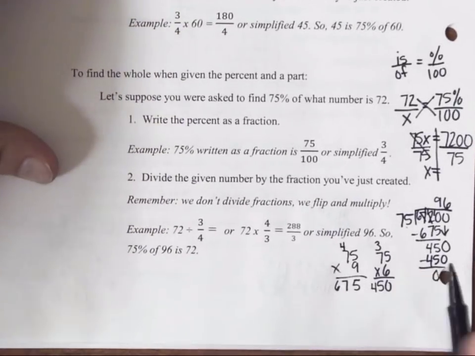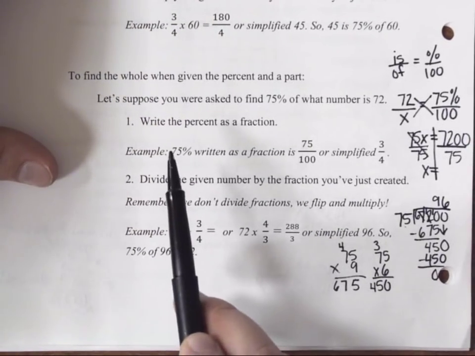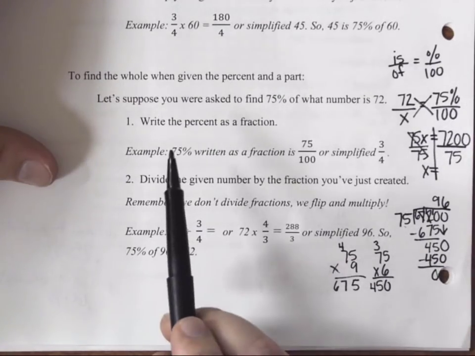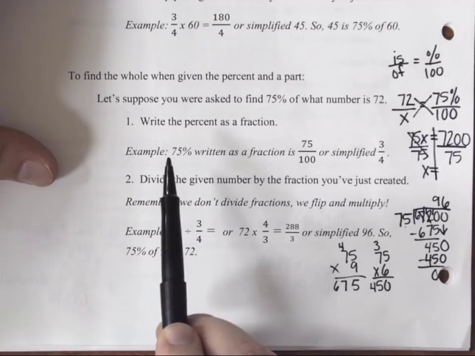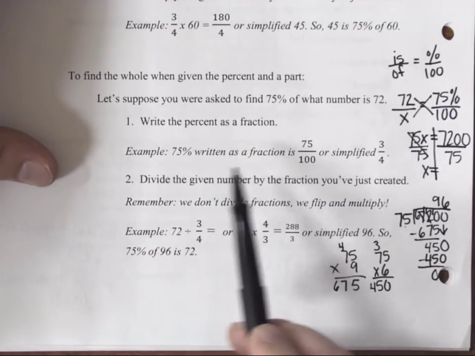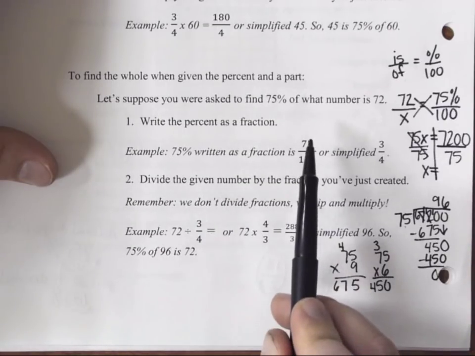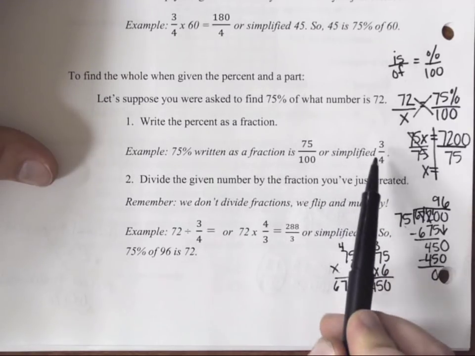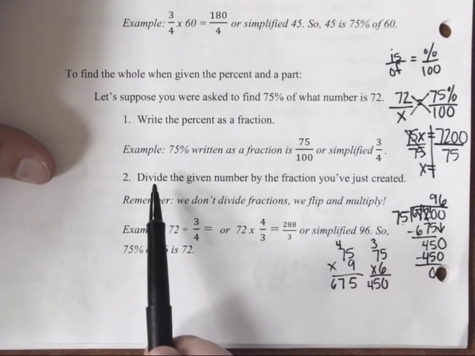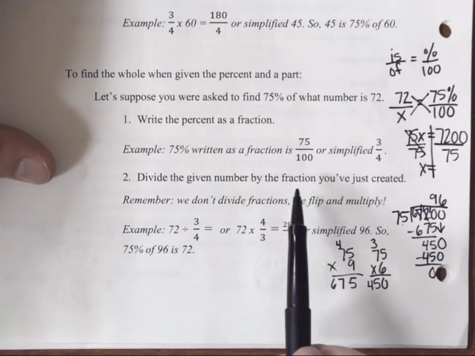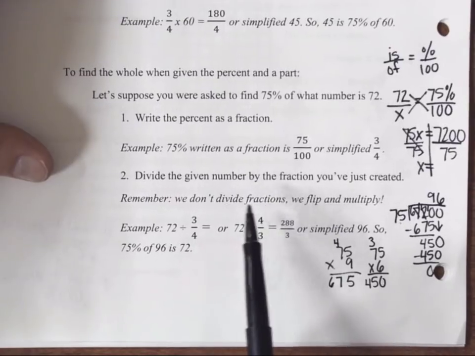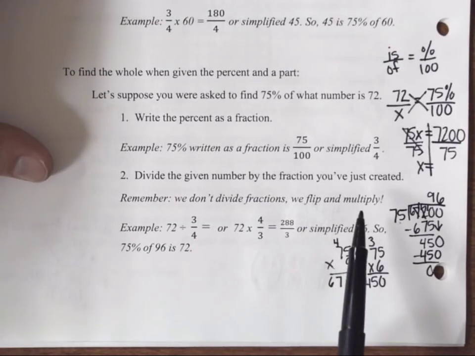Okay, let's look at one of the other ways we could solve this problem. If we decided not to cross multiply and solve, we could also say that 75% written as a fraction is 75 over 100, or if we simplified that fraction, we would get 3/4. And then divide the given number by the fraction you've just created. Remember, we don't divide fractions, we flip and multiply.